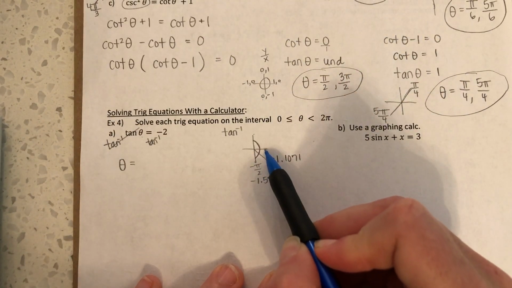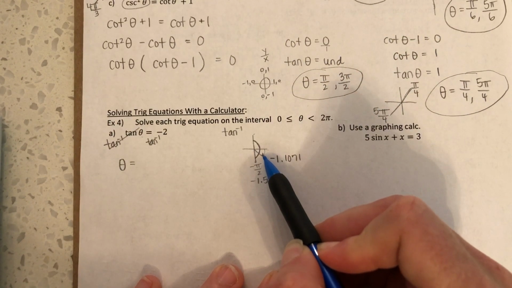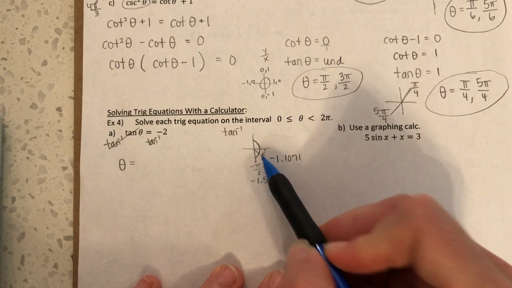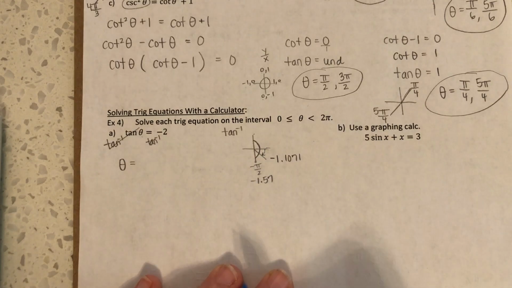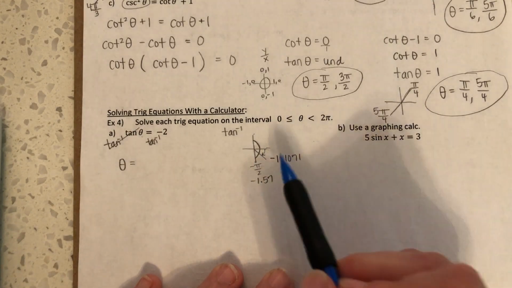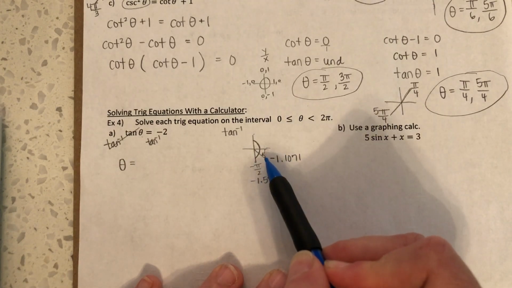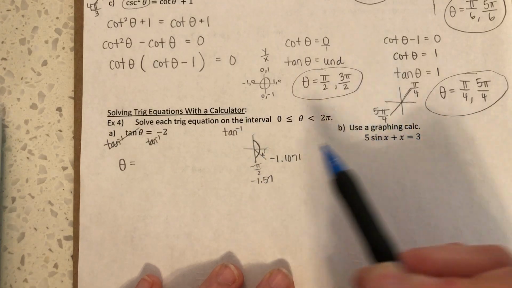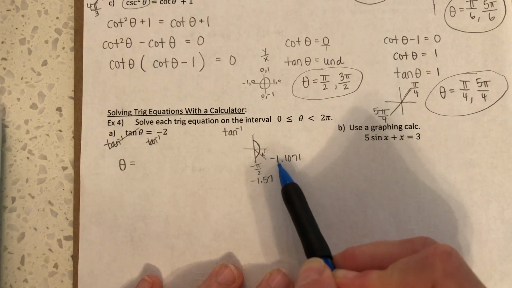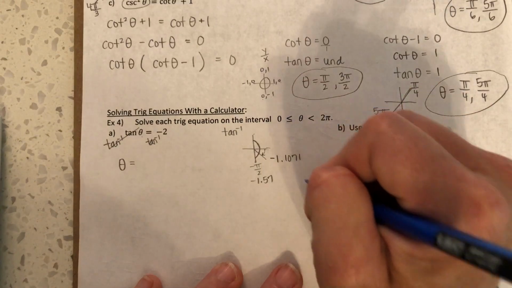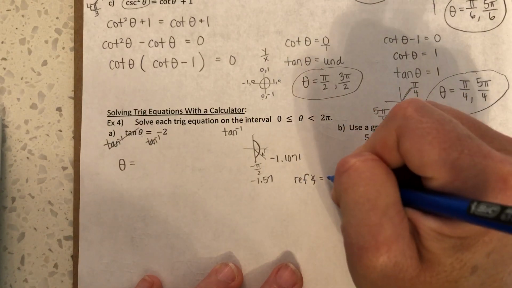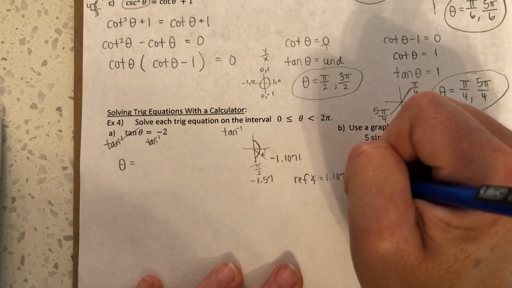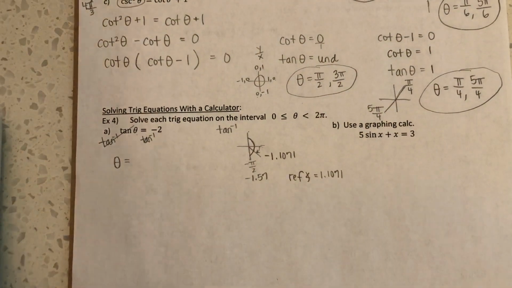So if this is the angle right here, right, that's the angle from 0 to negative 1.1071. What is the reference angle then? The reference angle, well, if you think about it, the reference angle of negative pi over 6 was pi over 6. So the reference angle is the positive version of this. So your reference angle is going to be positive 1.1071. Just hang on to that, okay?